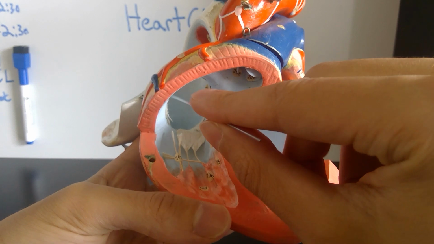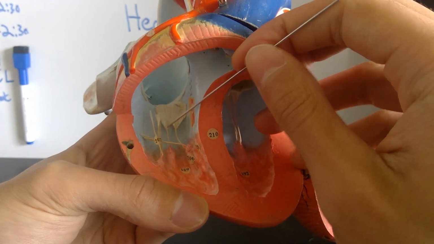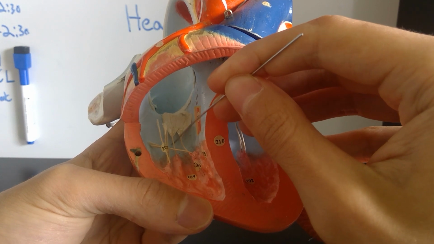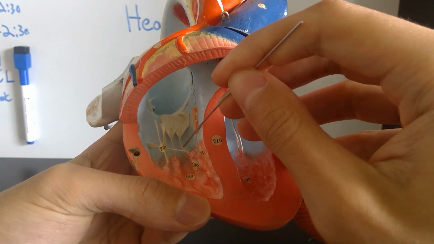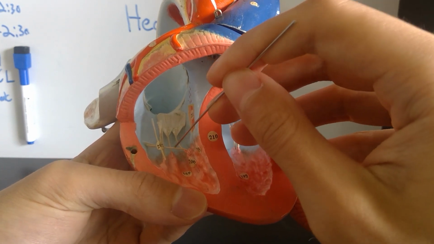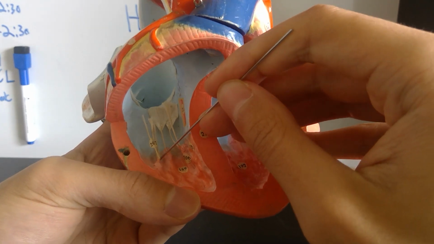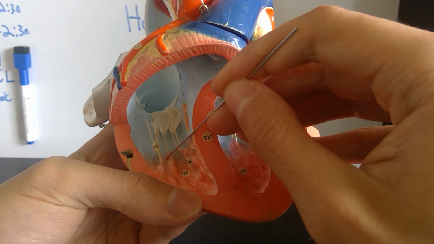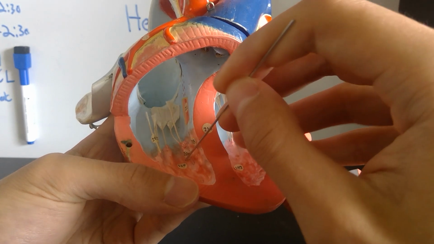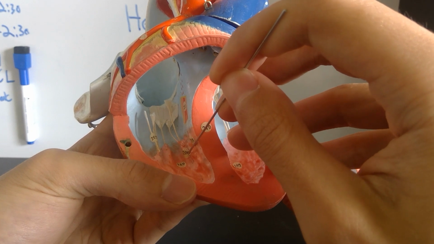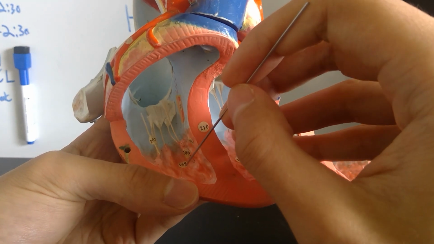And now each cusp is tethered by a chordae tendineae, which is these rod-shaped or string-shaped connections. And the chordae tendineae are controlled by the papillary muscles, which are these kind of outcroppings of muscles here, which will control the state of the valve, so if it's to open or close.